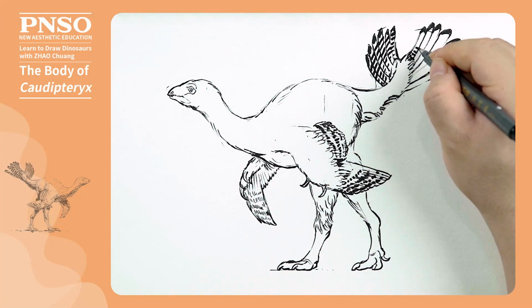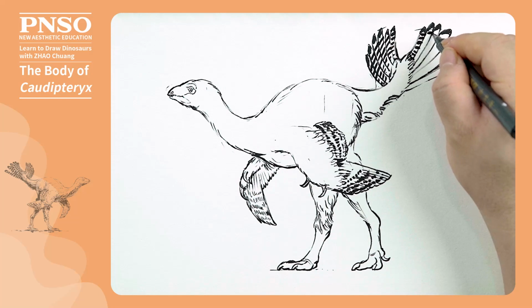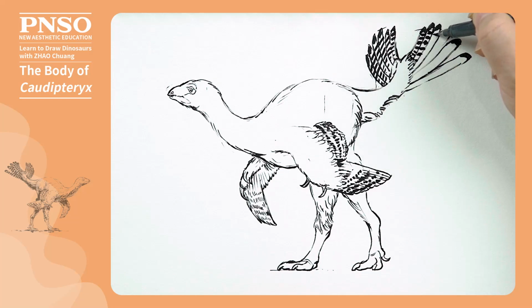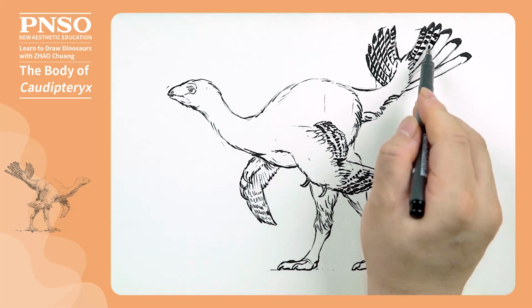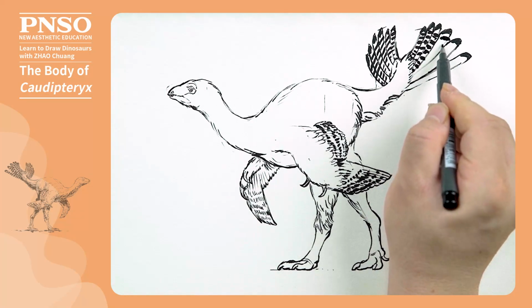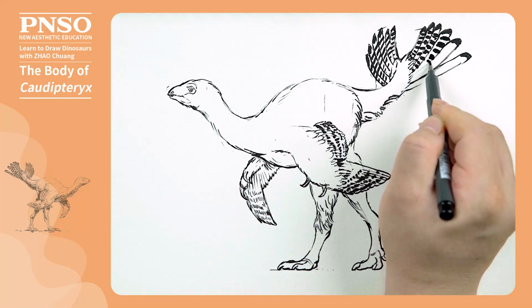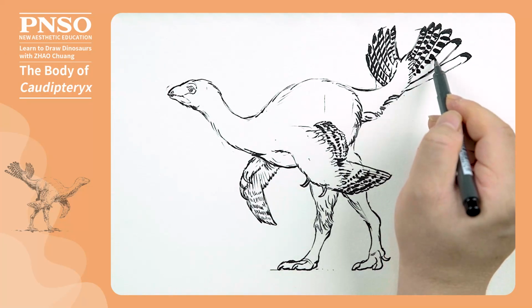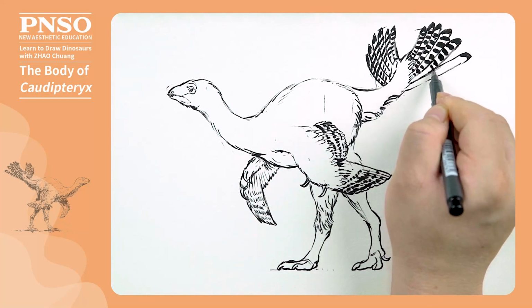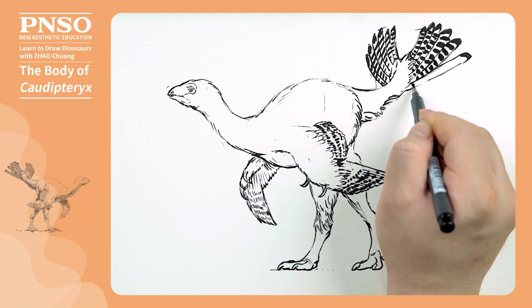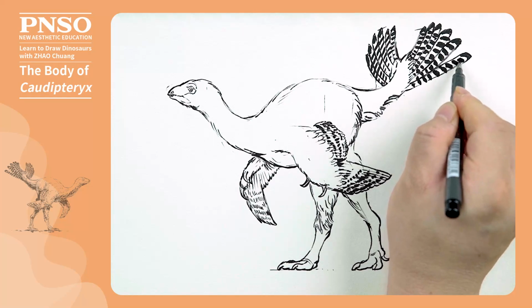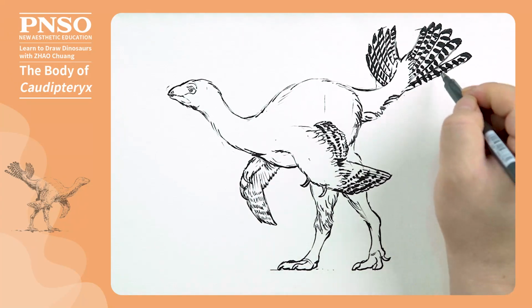Now, add spots to this side, resembling the markings on some pheasant tails. Then, add the rachis to the feathers.